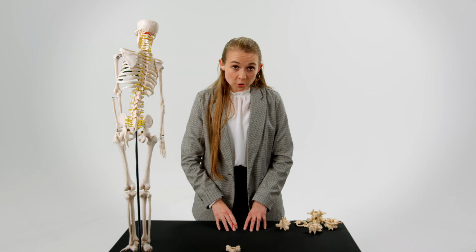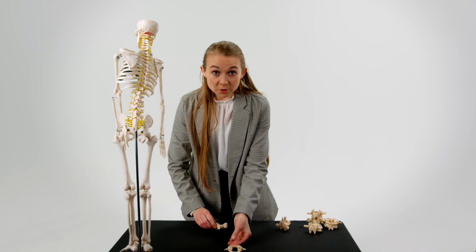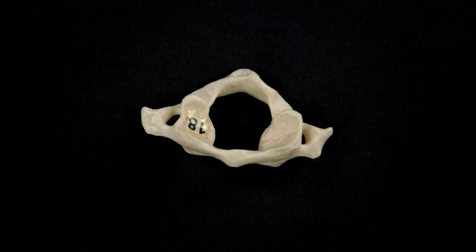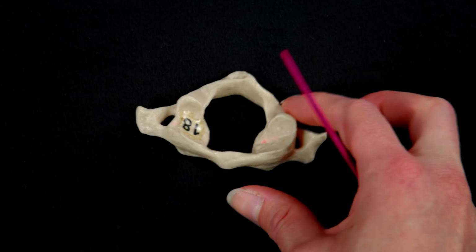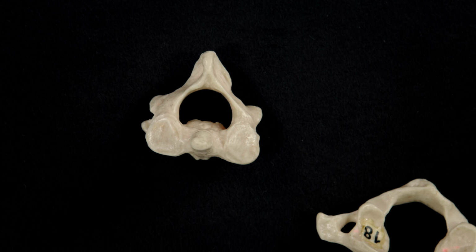There are 2 cervical vertebrae that have their own names. The first one is called the atlas. It holds up the head and gets its name from the Titan Atlas that is responsible for holding up the heavens in the ancient myths. The second vertebrae is the axis. This is called the axis because it allows for the rotation of the head.